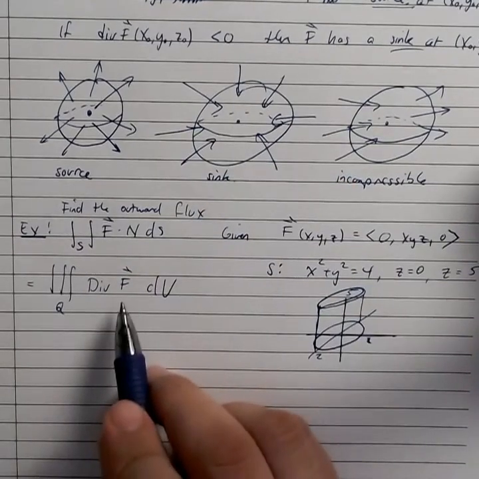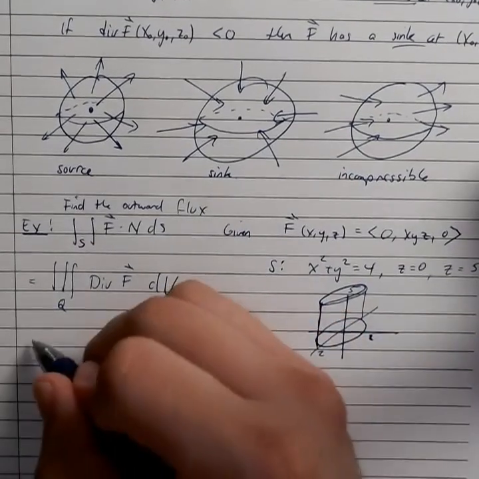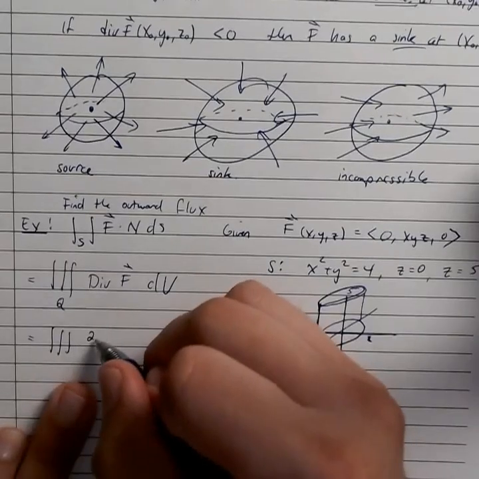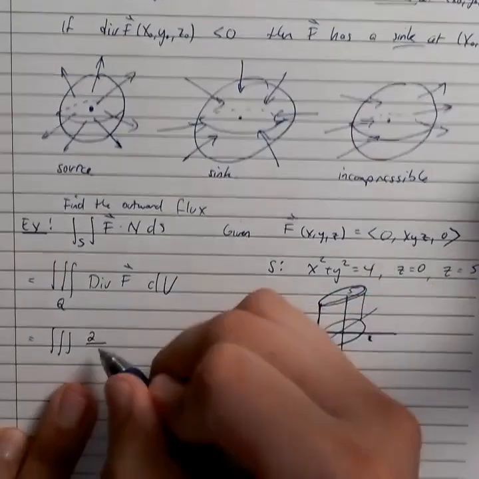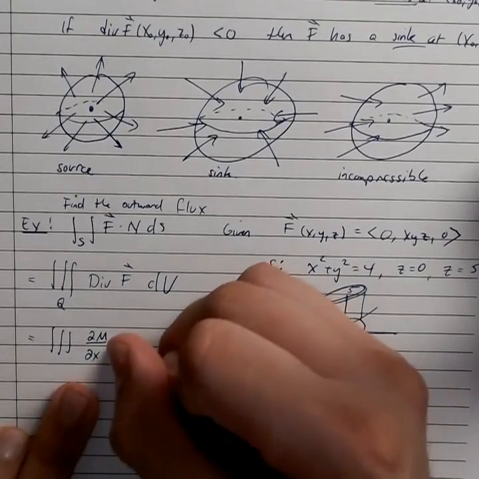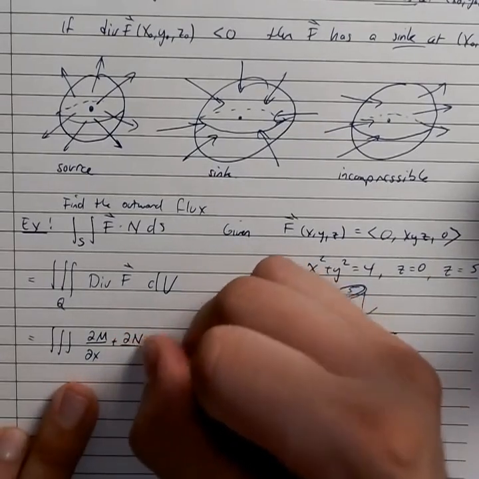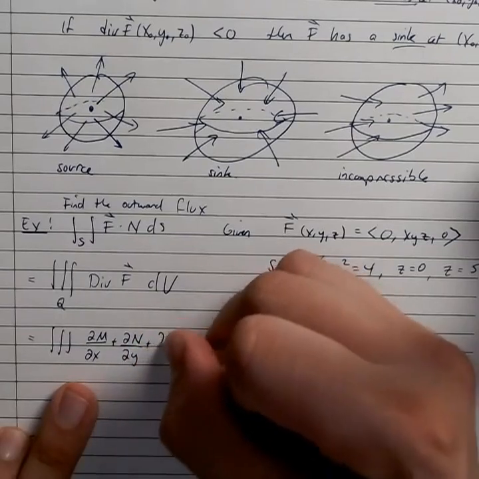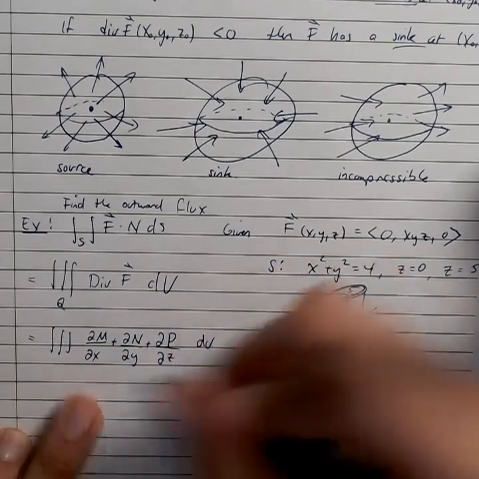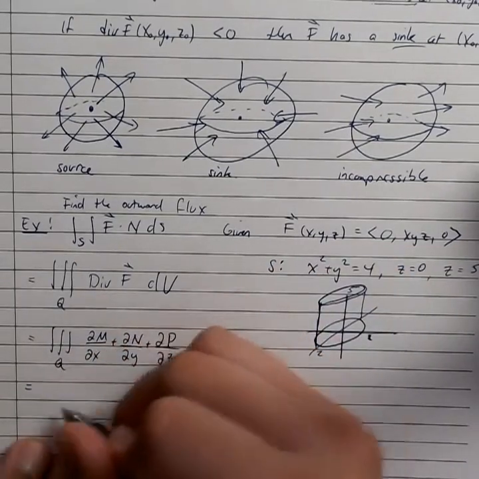Now remember how the divergence works. The divergence is given by the first component, we take its derivative with respect to the first variable, namely with respect to x, plus ∂N/∂y plus ∂P/∂z dV. So here we can go ahead and find that.